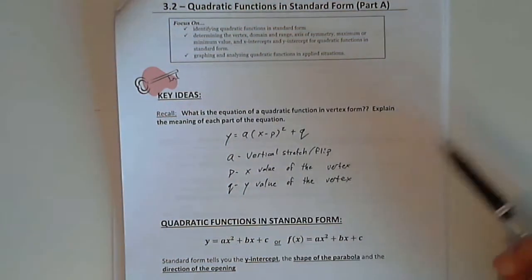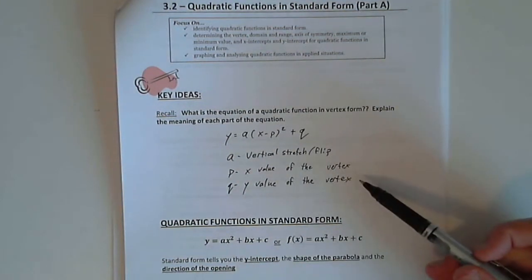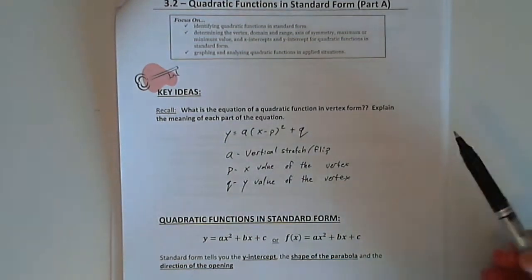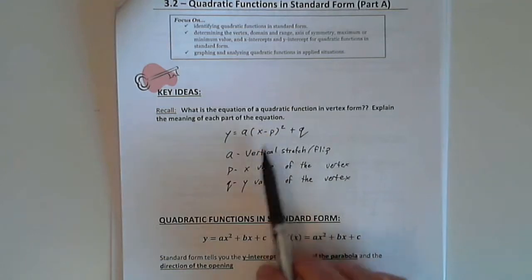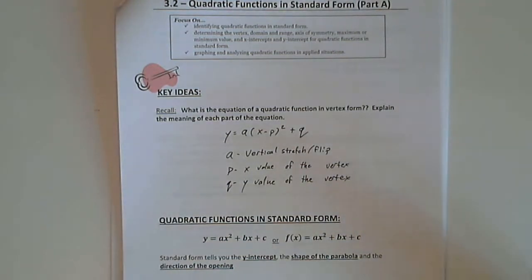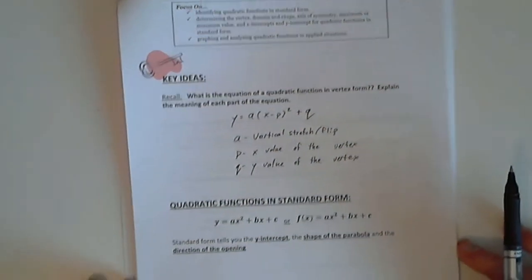You should get very, very comfortable reading p and q, reading the vertex from this. This is going to be a major, major part of 30-1 when you do transformation functions. So p is always the right way around, but in the function it's going to look backwards because of the minus sign right there. So everything inside the brackets is always backwards.